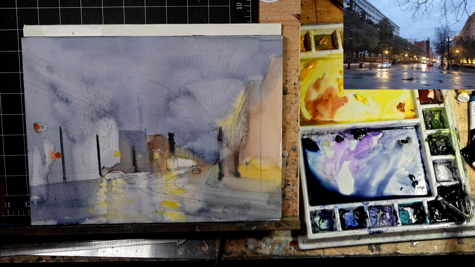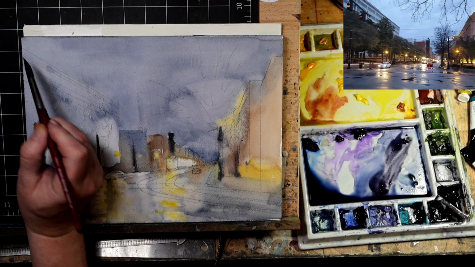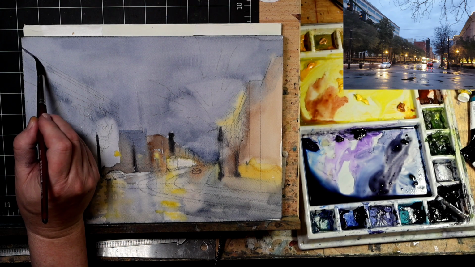So we're gonna come in here and we're gonna add a little more blue, a little more gray, and we're gonna work on this building over here.